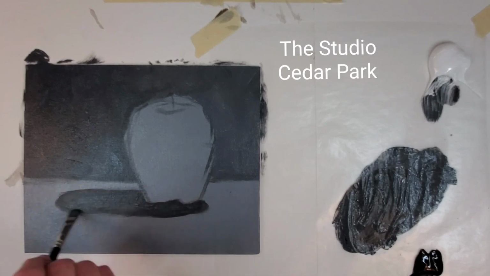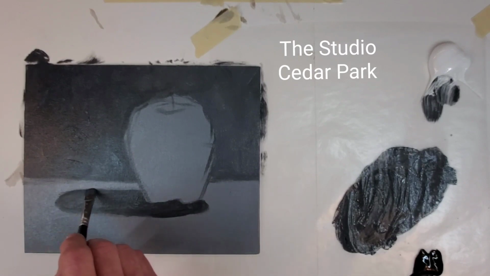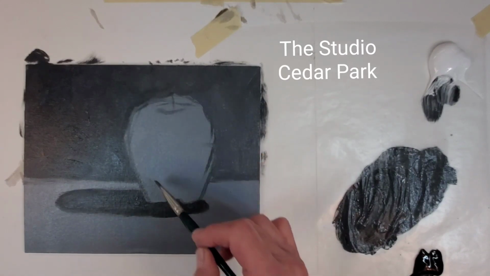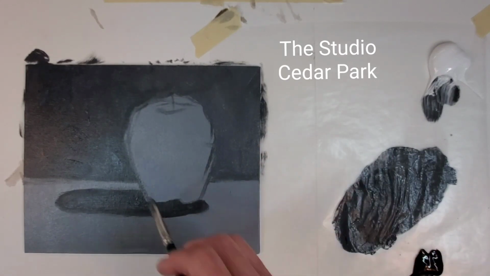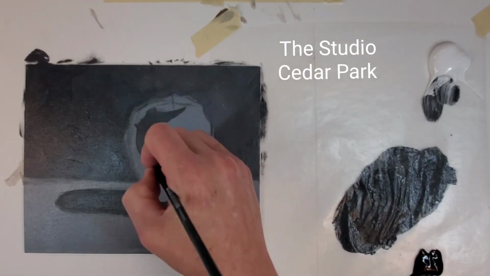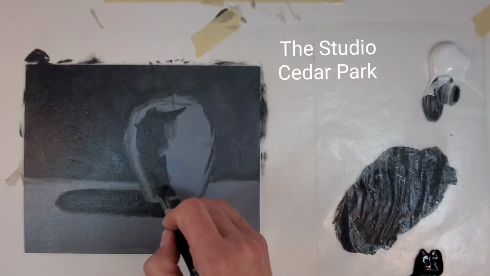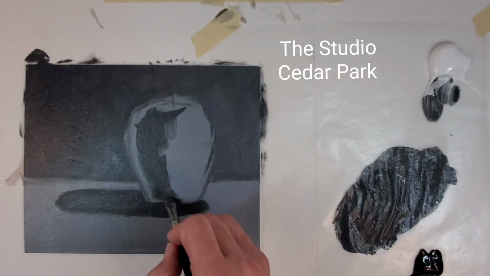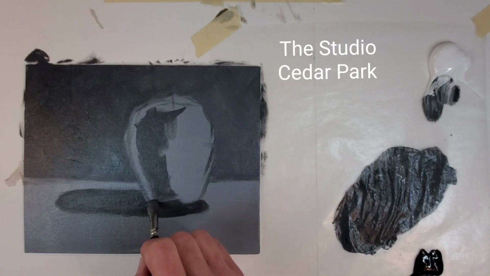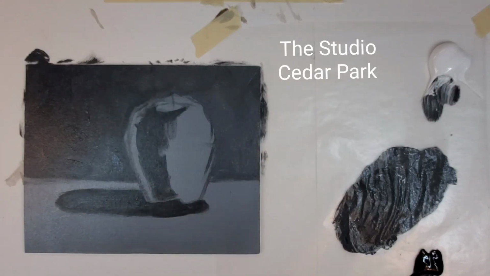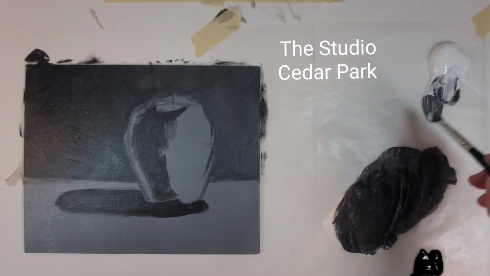Nice. Okay. Alright, now we need to put in the form shadow of the apple. There we go, and where the form shadow meets the cast shadow, that's going to be where we're going to put that occlusion part of the cast shadow in, real dark. Alright, so we've gone dark. Now let's go the other direction and go a little bit lighter.